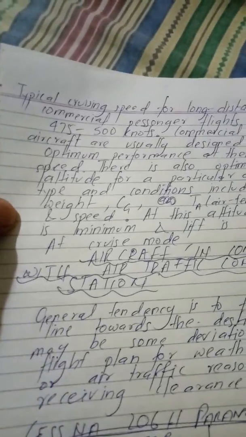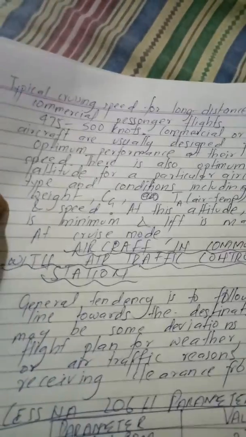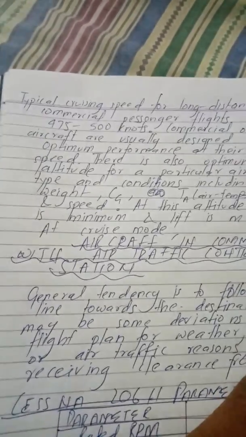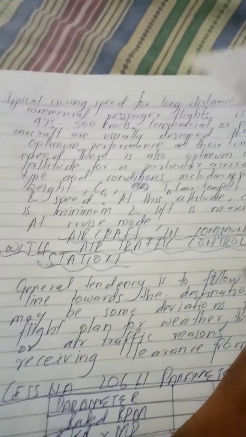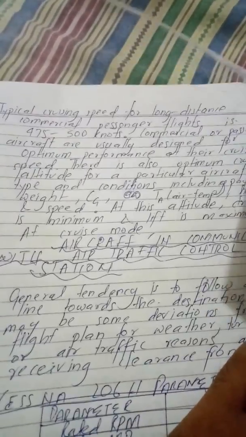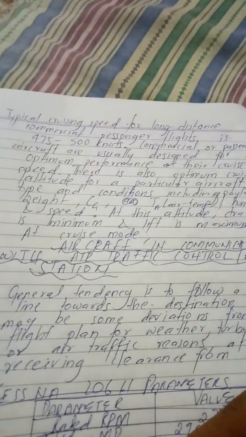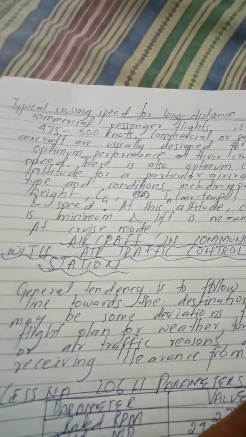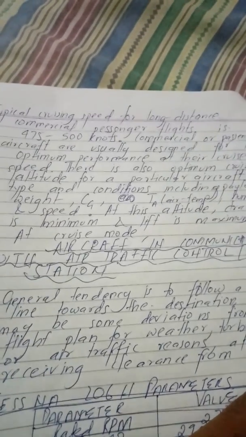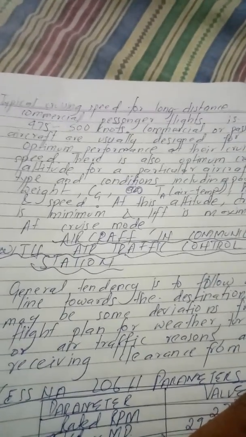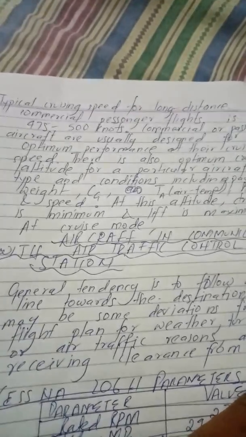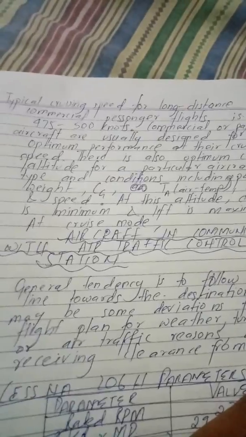So let's see what we have. Typical cruising speed for long distance commercial passenger flights is 470 to 500 knots. Commercial passenger aircraft are usually designed for optimum performance at their cruise speed. Typical cruising speed for long distance commercial passenger flights is this one, 470 to 500 knots. You have to keep that in mind.